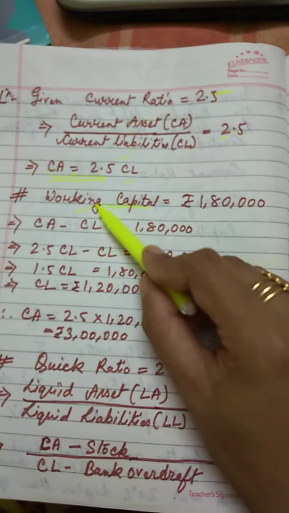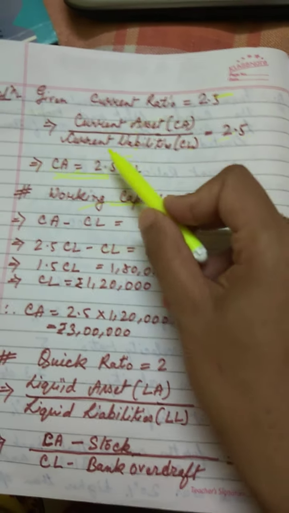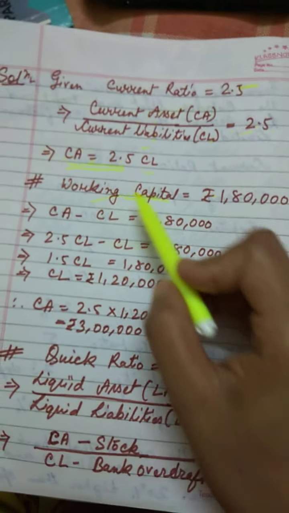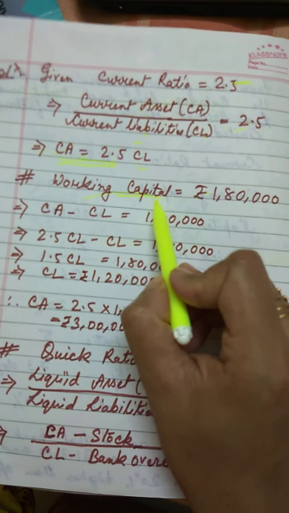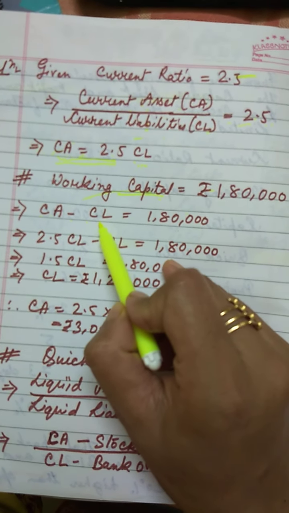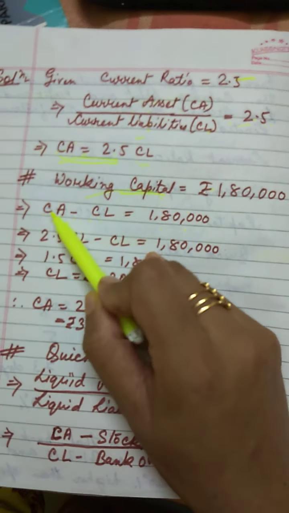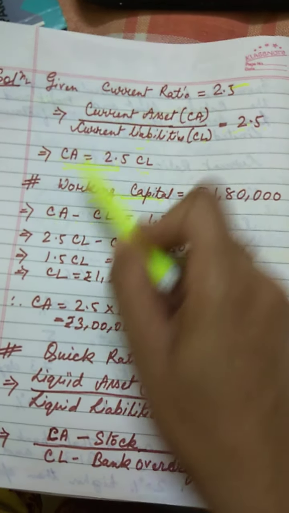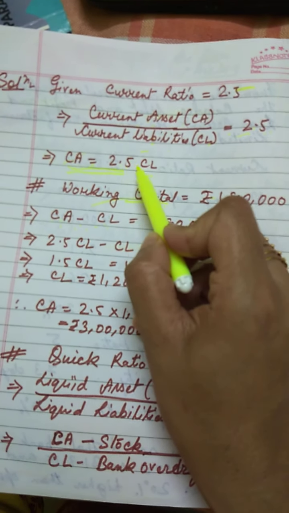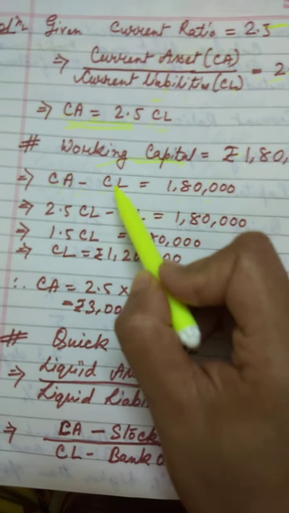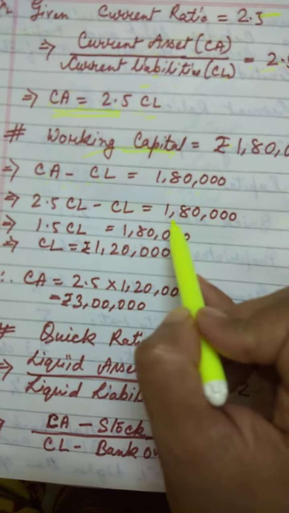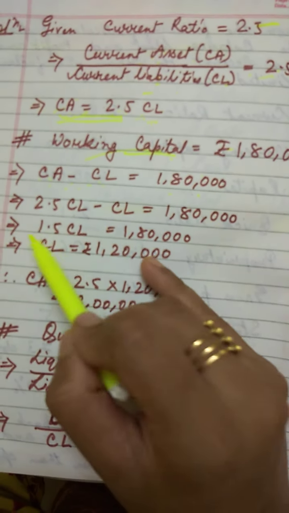Now we will use this working capital amount given in order to solve for CA and CL. We know that working capital's formula is current asset minus current liability. So we have substituted that and written the exact amount. Now we will put the value of CA from this equation, which is 2.5 CL. So we have brought that, and CL we have kept it as CL only, and accordingly we have written 1,80,000.